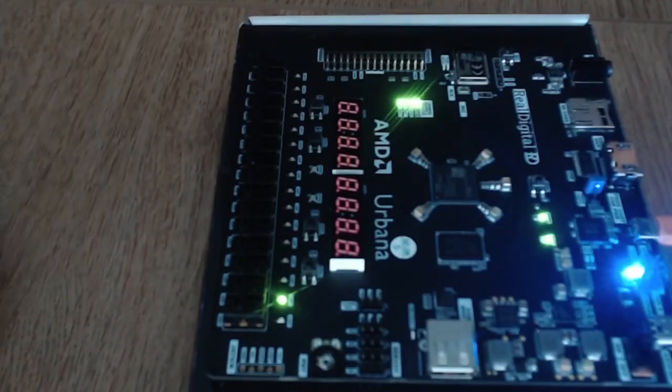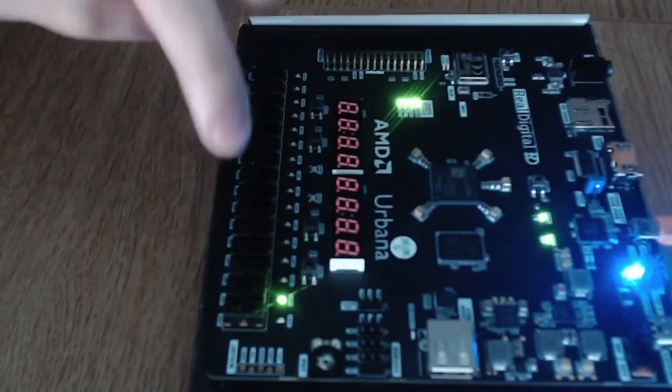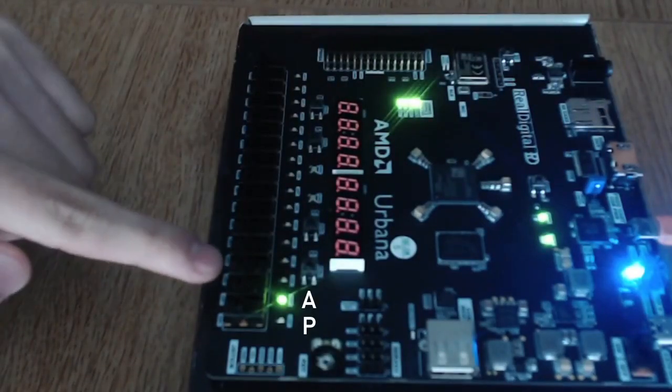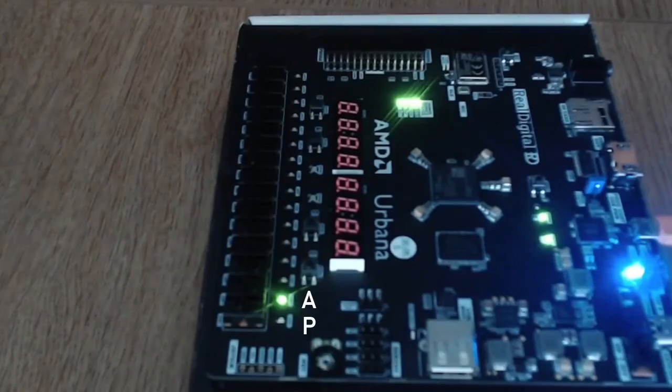But essentially what you've got here is these two LEDs at the very bottom. They mean A and P. A is the one that determines if it accepts, and P is whether it dispenses a product.